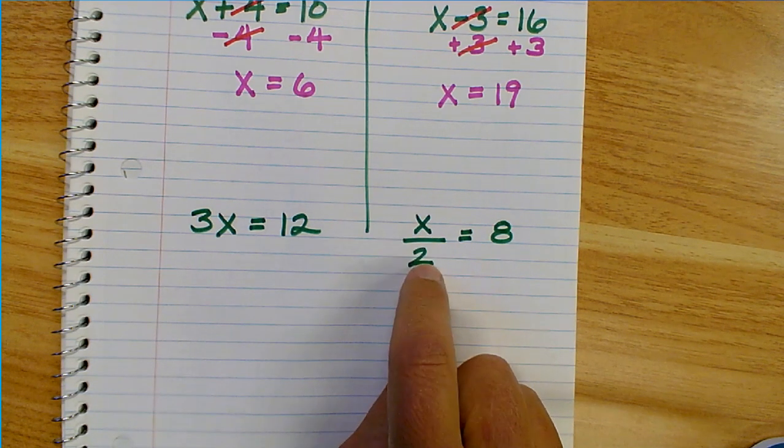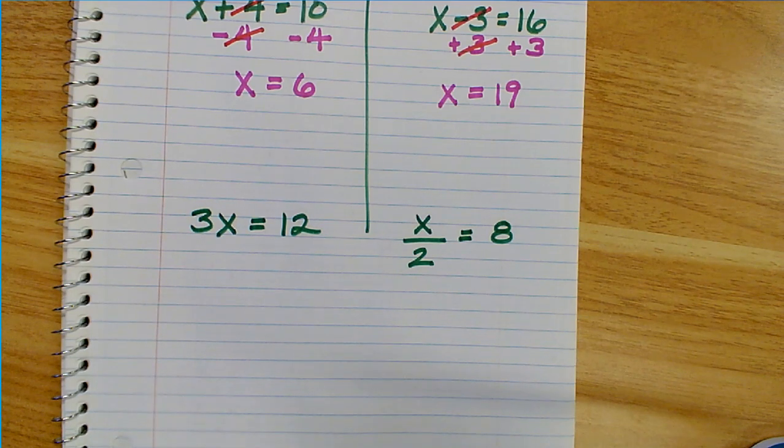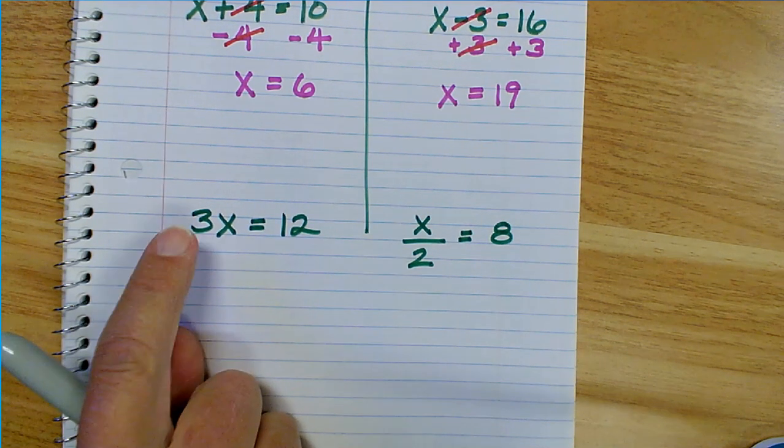So some number divided by 2 is 8. That'd be 16 divided by 2 is 8. So yeah, I can do them in my head, but what about when they get more complex? Well, let's follow through the same steps that we did up here. Who is the variable? X. Who's bugging the x? 3.